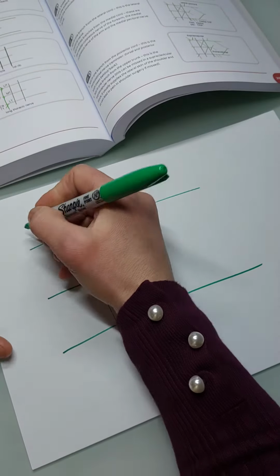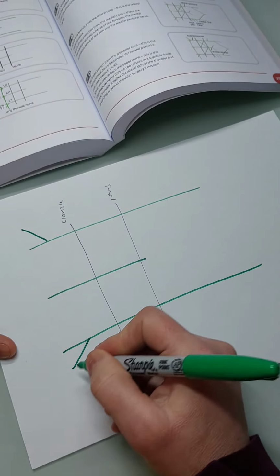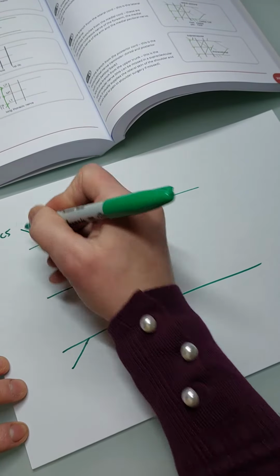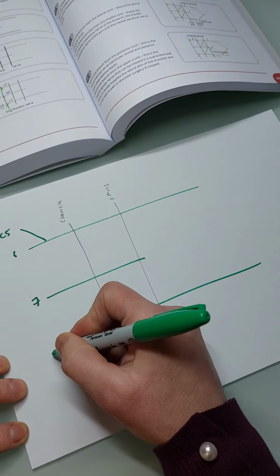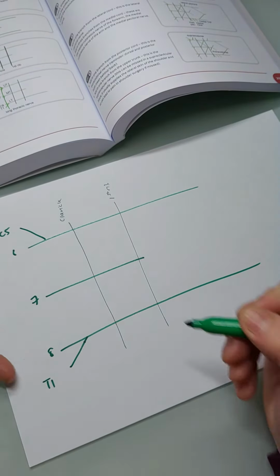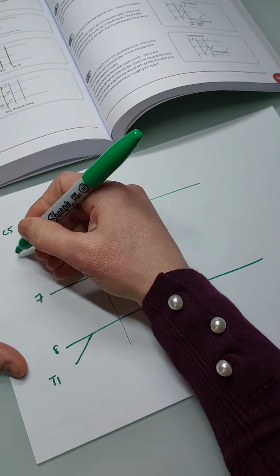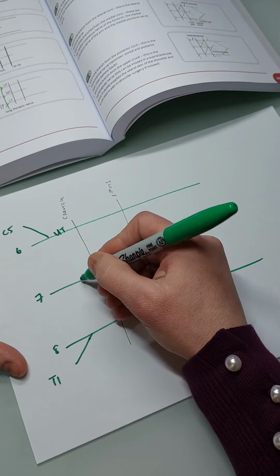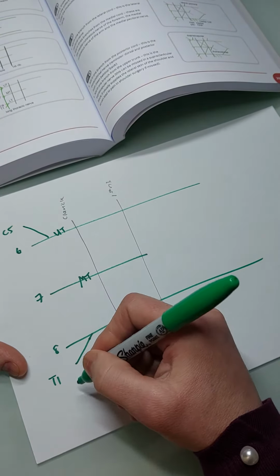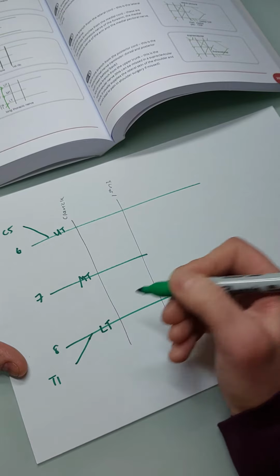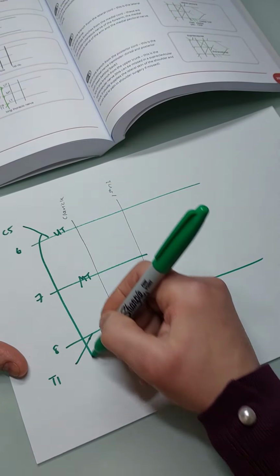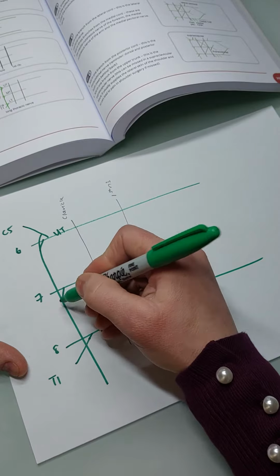So we start by labelling the roots. So I add 2 little arrows, and you have C5, 6, 7, 8 and T1. And then we label the trunks. So C5 and C6 form the upper trunk, C7 forms the middle trunk, C8 and T1 form the lower trunk. I also add in the long thoracic nerve, so that's C5, 6 and 7.